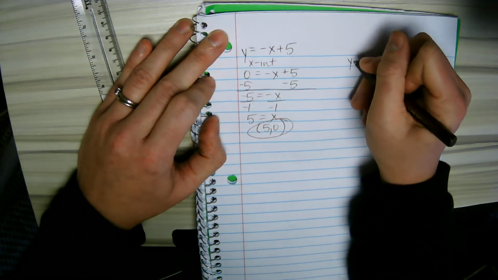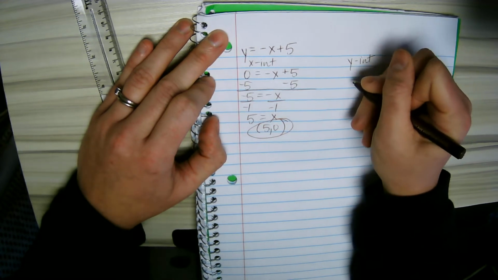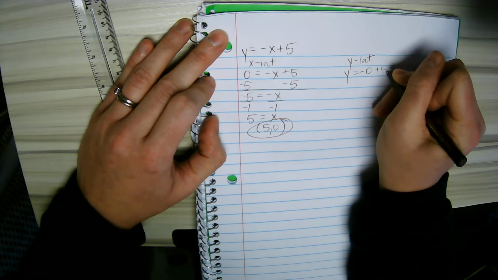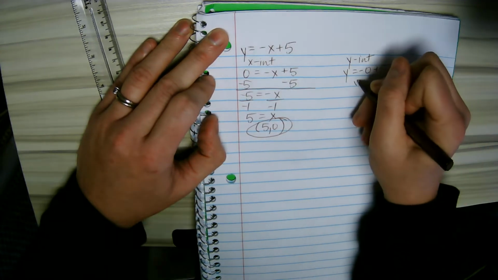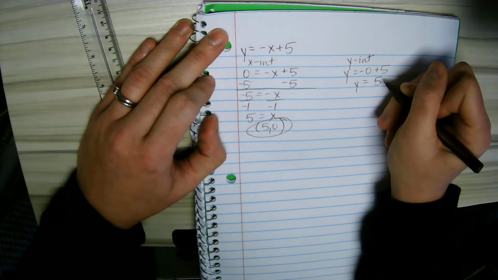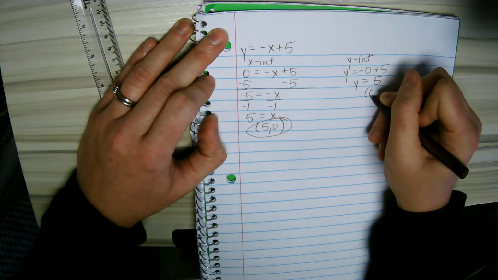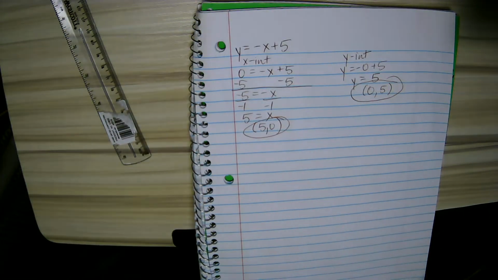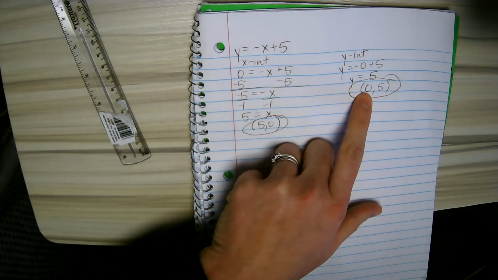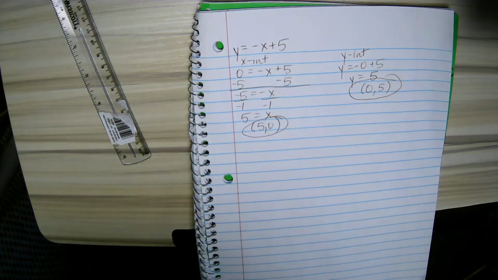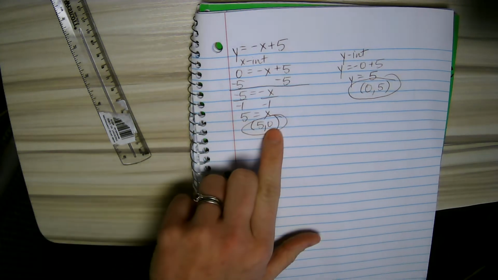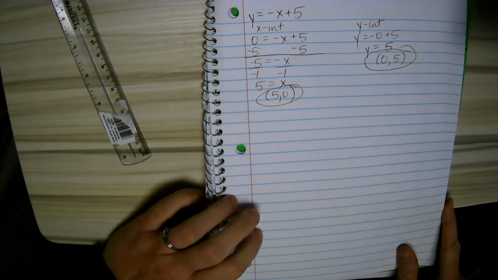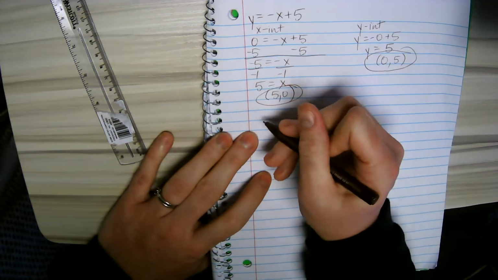And our y-intercept, y equals negative 0 plus 5. Well, that's just 0, right? So y equals 5, (0, 5) is our y-intercept. Remember, x always is at 0 when it runs into the y-axis, and y is always at 0 when it runs into the x-axis. So we can write that whole point.